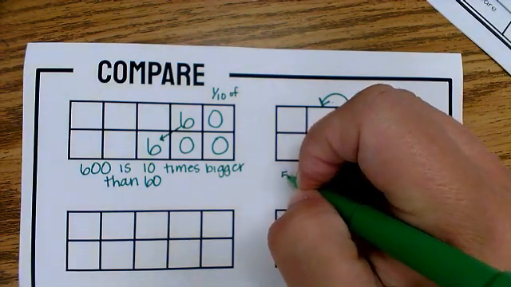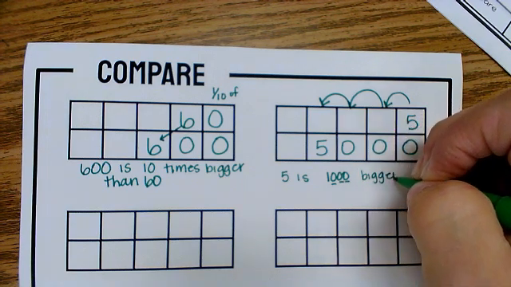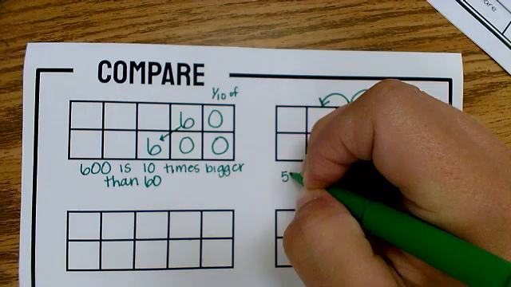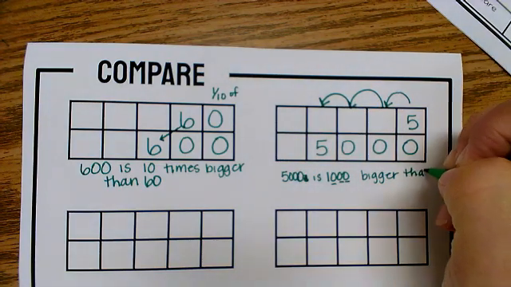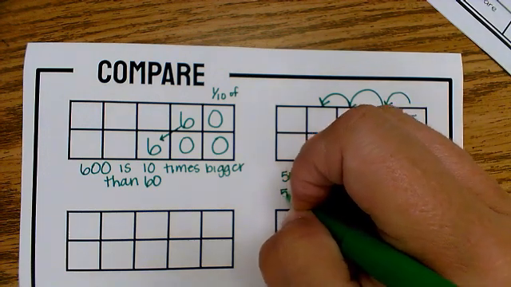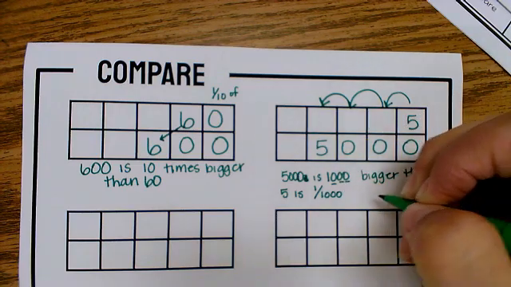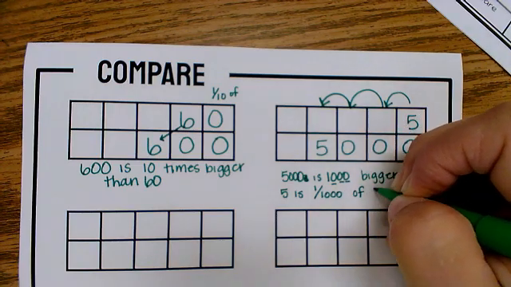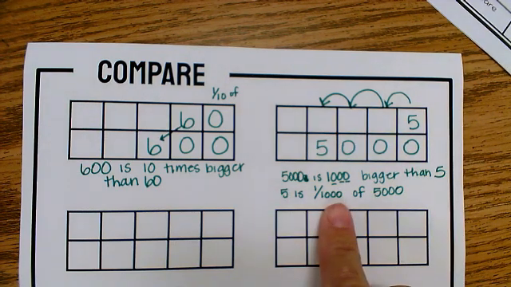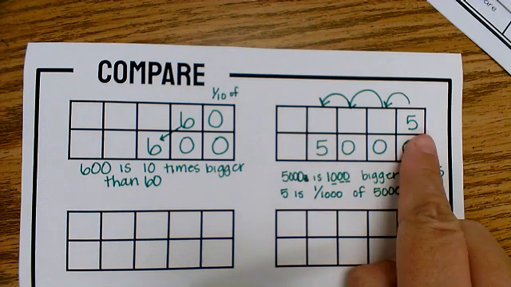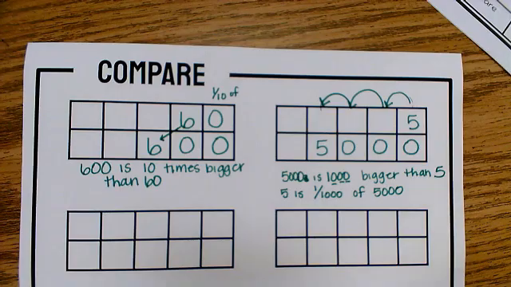So we can say 5,000 is 1,000 times bigger, or we can say 5 is 1/1000th of 5,000. It's 1,000 times smaller. So again, we're just comparing the digits that are the same, and we're seeing how many shifts took place.